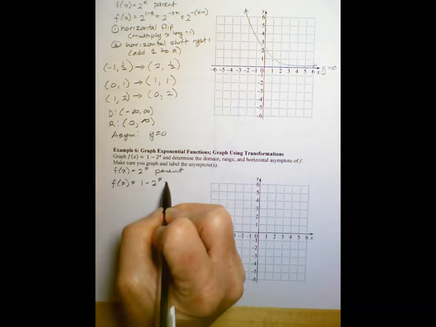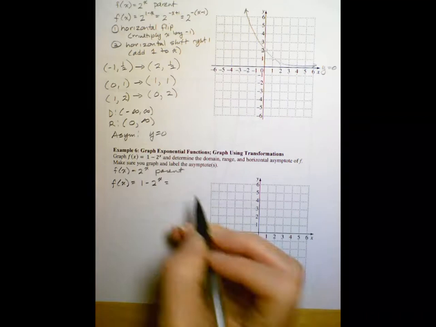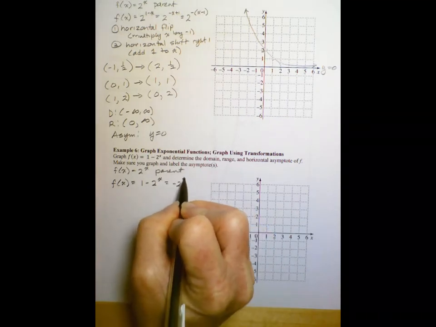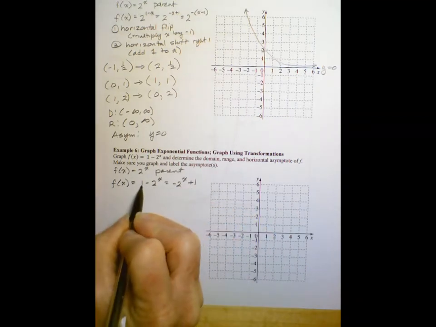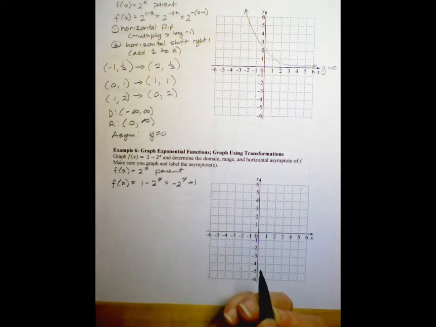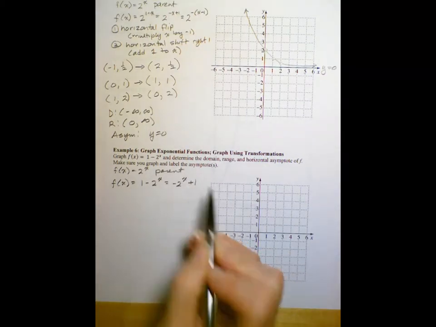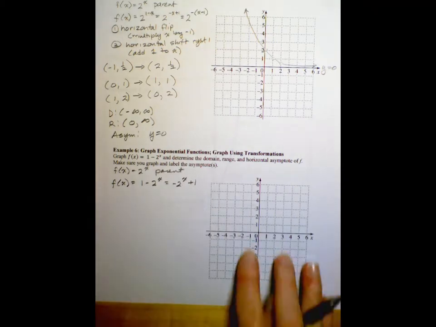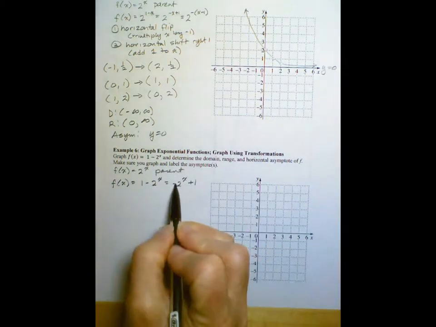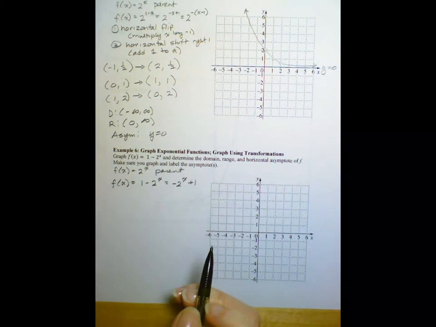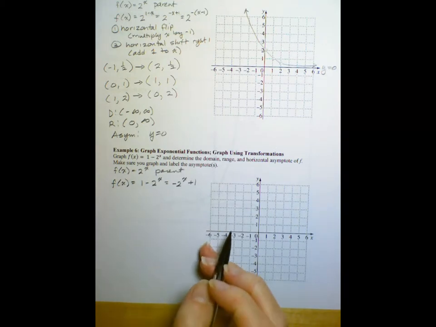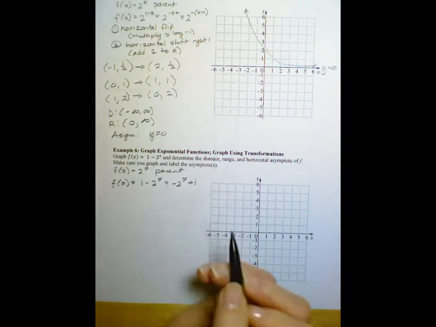So what if we just rearrange the terms here and call that negative 2 to the x plus 1? Because the 1 is positive and this is negative. Now we do see them, right? We see the plus 1 on the end outside the function telling us shift up 1. And we have this negation right here that tells us to reflect over the x-axis, right? Because it's outside the function.